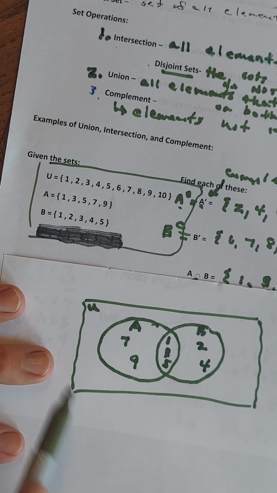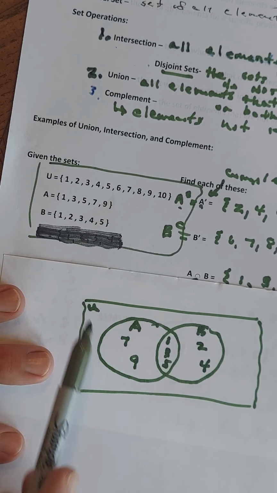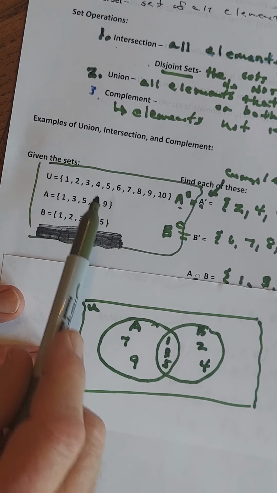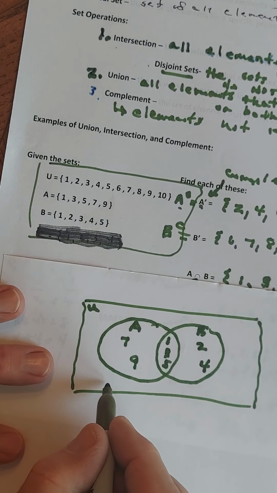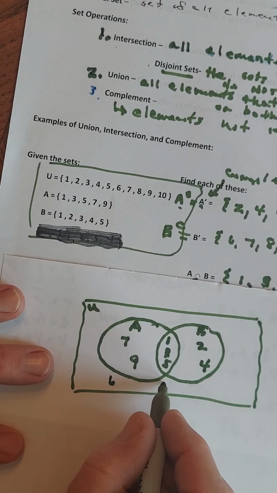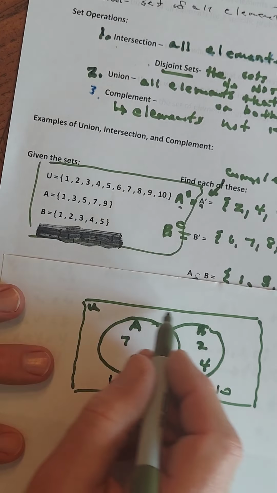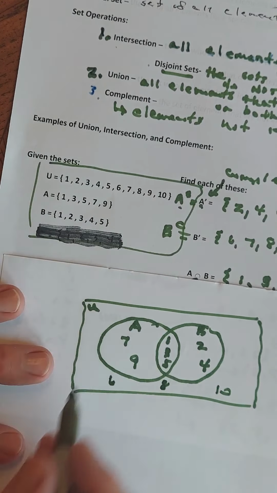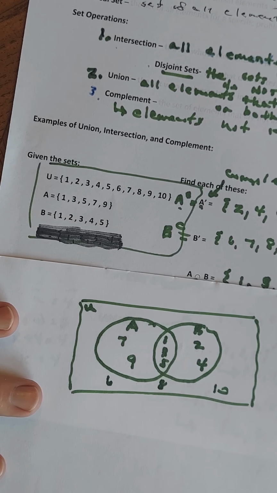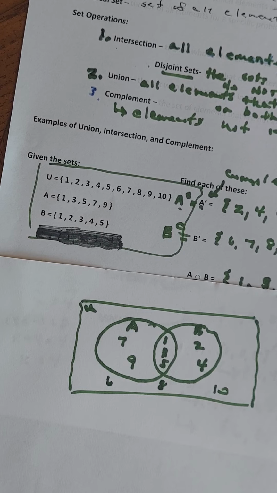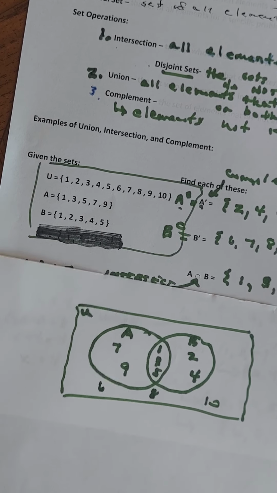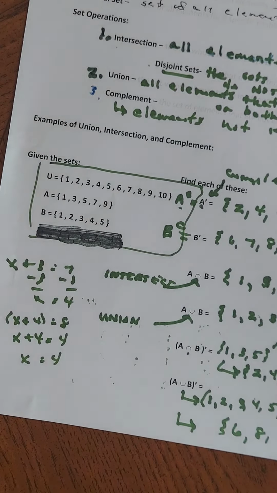Now, there's still some numbers in the universal set that I haven't taken care of. I've taken care of 1, 2, 3, 4, 5. I need a 6. I need an 8. And I need a 10. Now, I put them down here, but I could put them anywhere in this little outside area as long as they're outside the circles. But that's what a Venn diagram would look like for this problem.